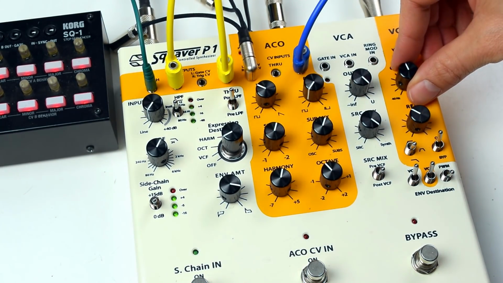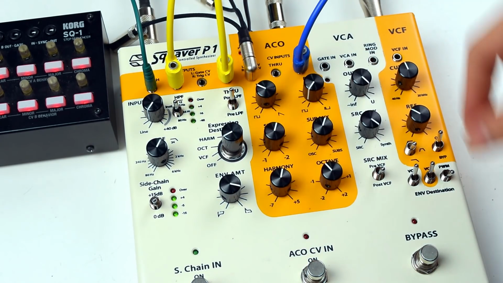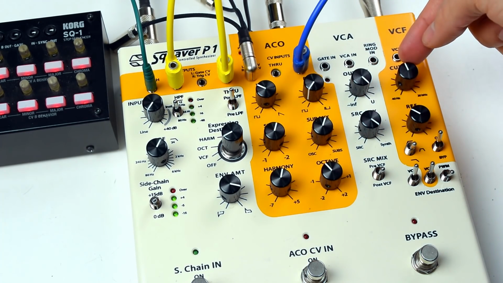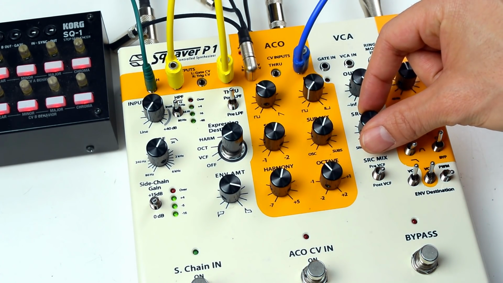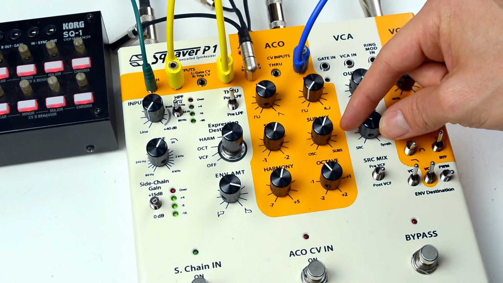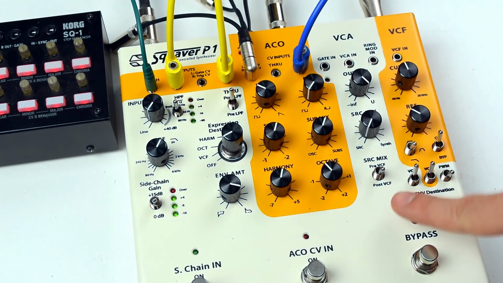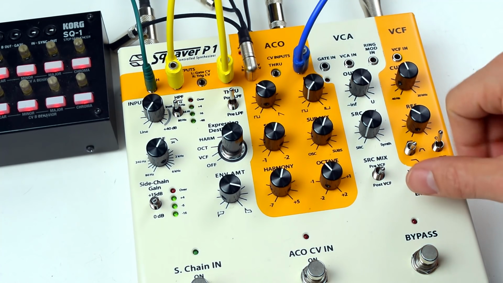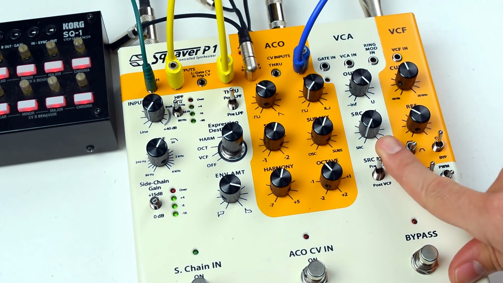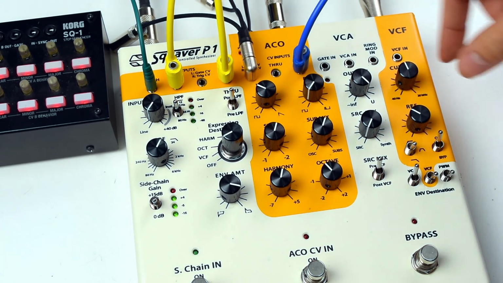You could use the Squaver P1 just as a filter effect on your own sources. All you have to do is move the source mix from 100% synthesizer to 100% source, and then make sure the switch that calls source mix is not on the post-VCF position, but on the pre-VCF position. Then the source is going to take on the VCF.